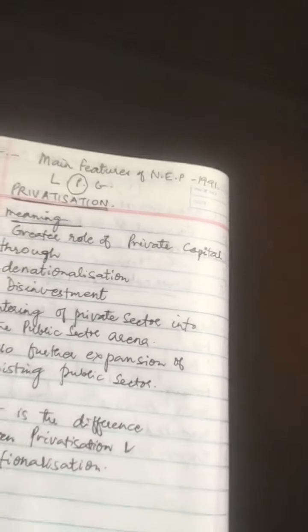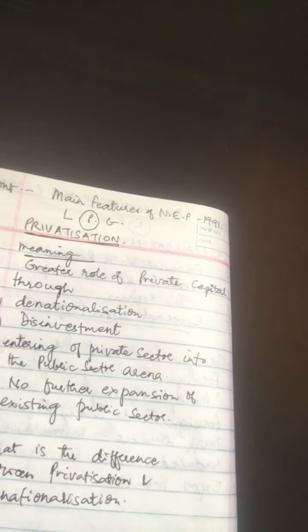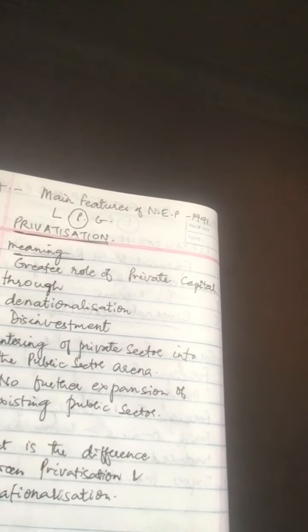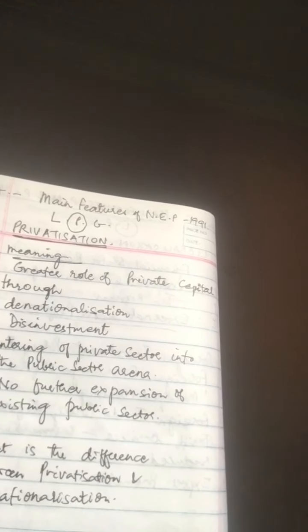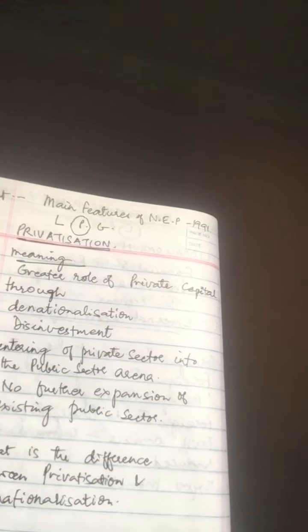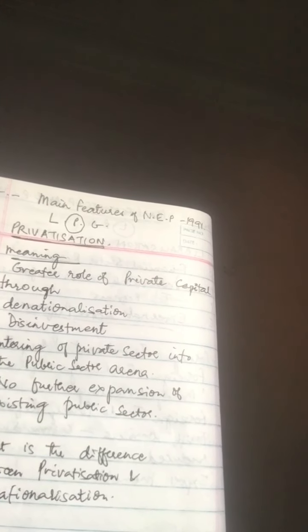What is privatization? Privatization is the process of involving the private sector in the ownership or operation of a state-owned enterprise. So what does it imply? It shows the gradual withdrawal of government ownership or management from the public sector enterprises. So it could happen in two ways.